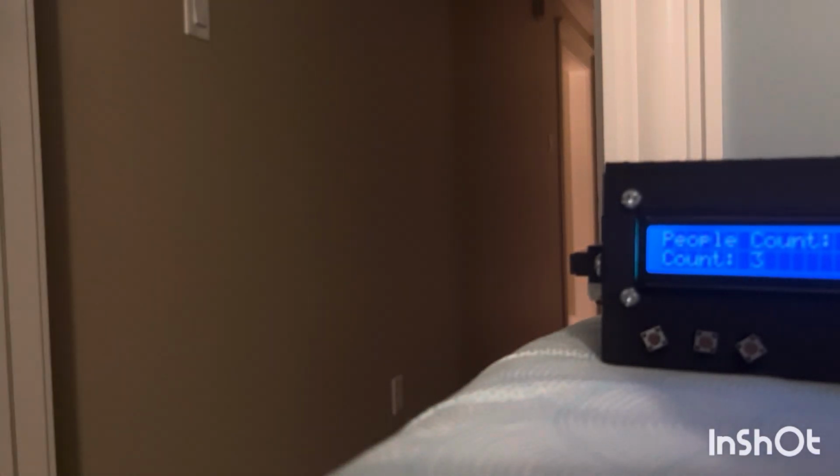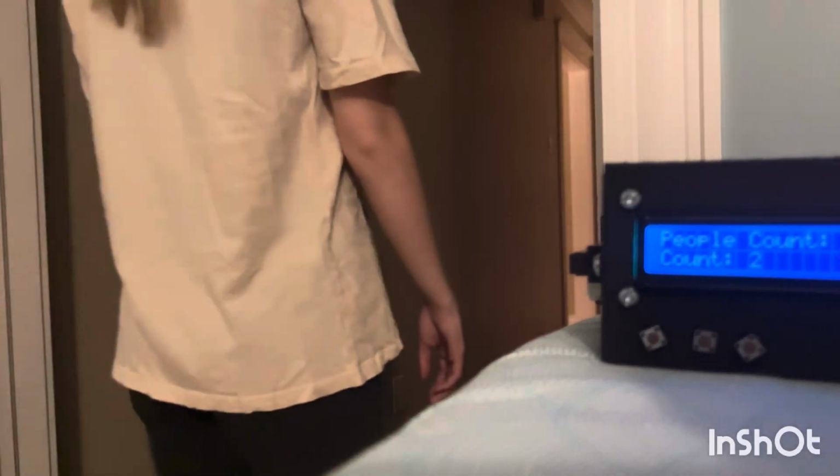Hopefully it's decreasing. I can't see it right now. I'll walk by again. 3, and now I'll go like to the edge of the door frame to show the range. So hopefully it's picking me up.